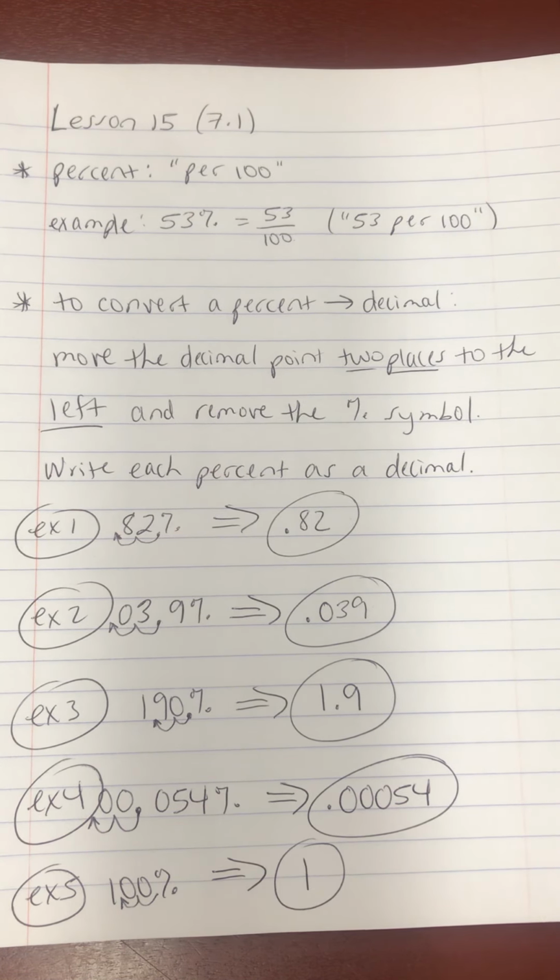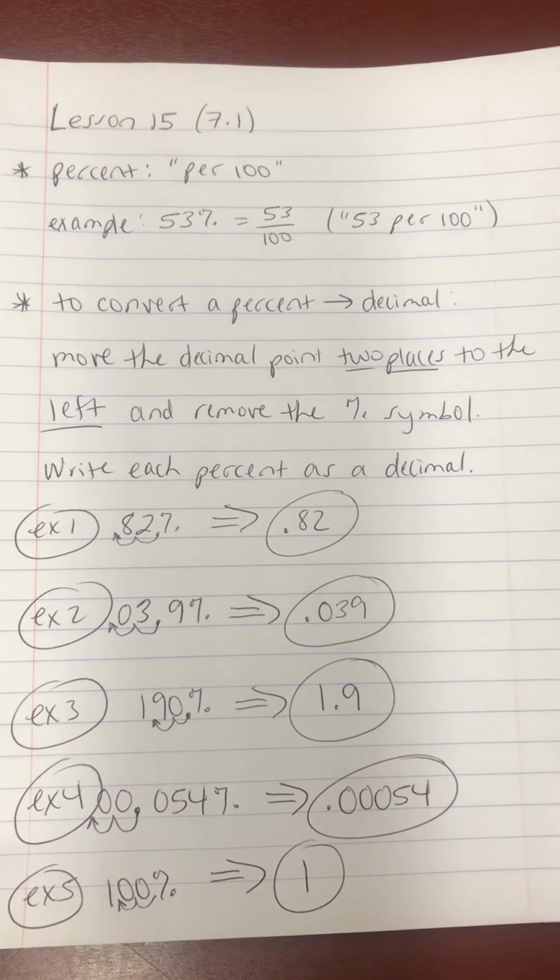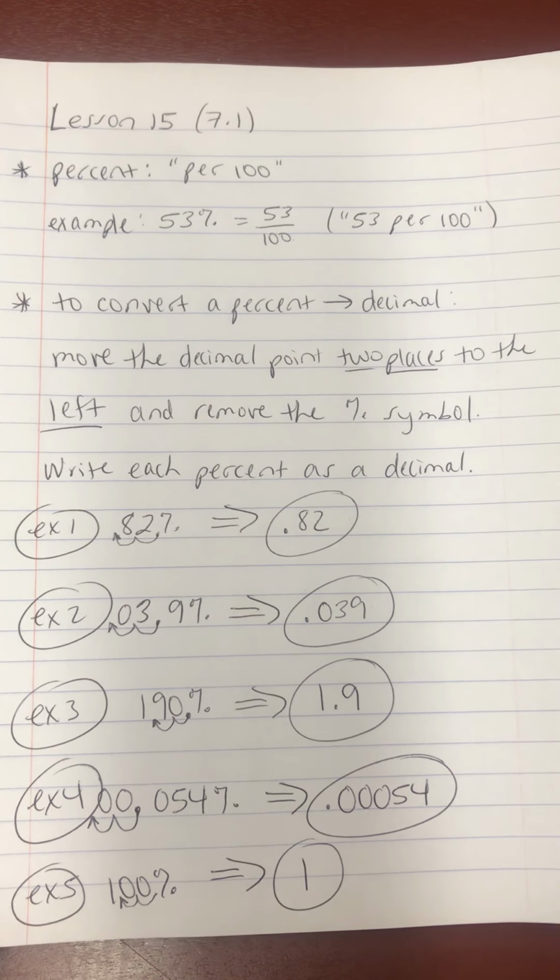Okay, great. I think that's enough examples of converting from a percent to a decimal, because all we had to do is move the decimal point to the left. Let's do now something a little bit tougher, where we're going to convert a percent into a fraction. It's a little tougher, but again, this is all using skills that you have already learned in this class. So I think you guys will be really good on this.